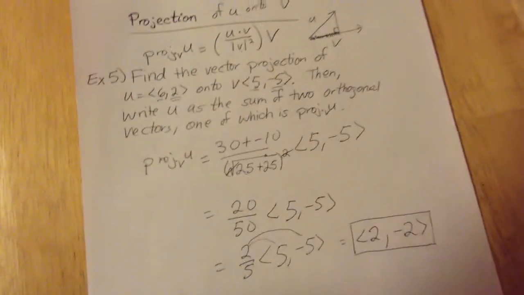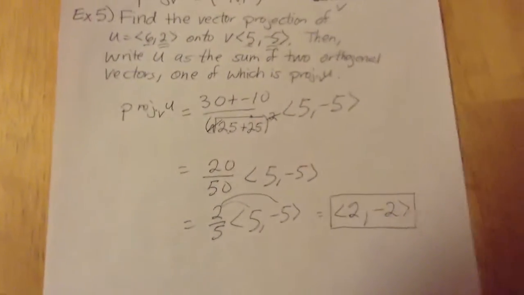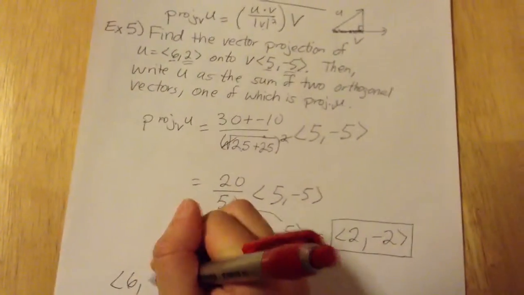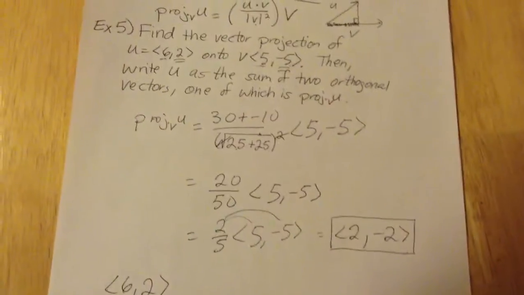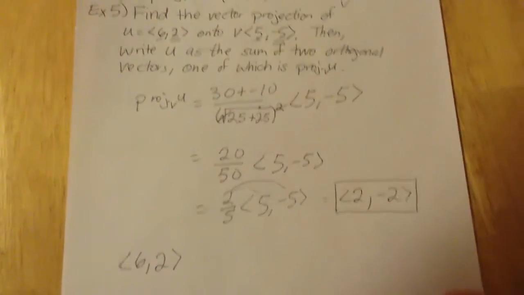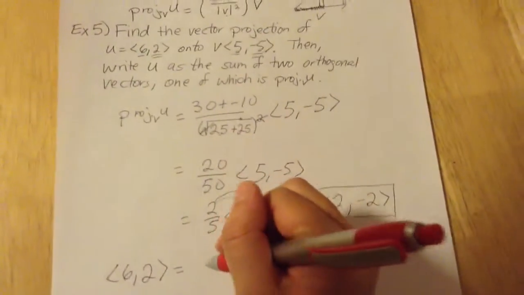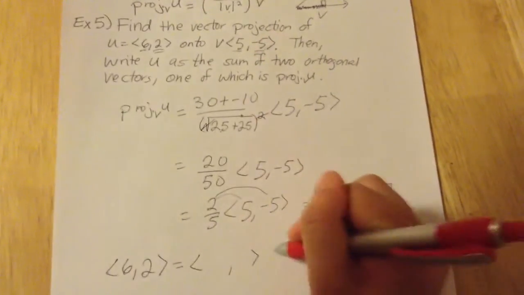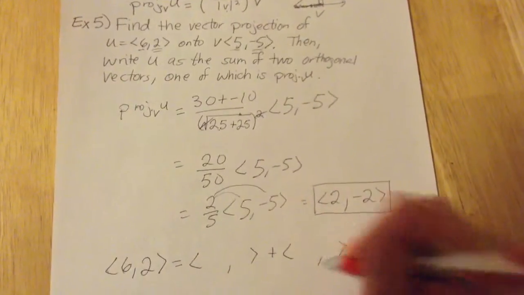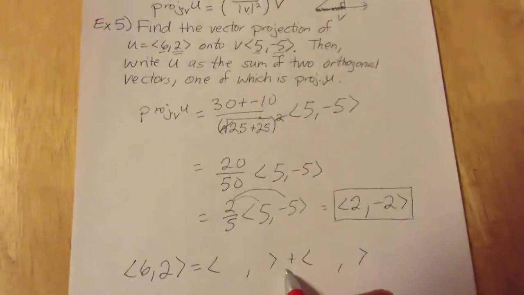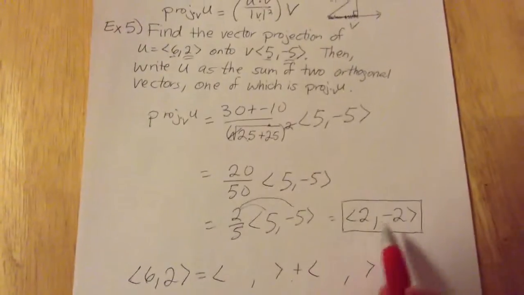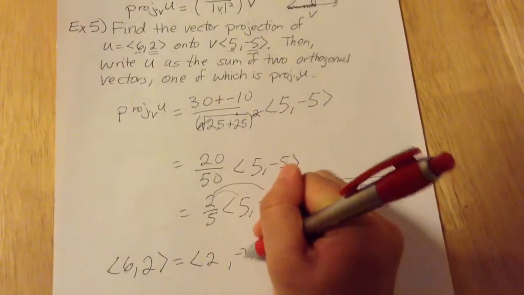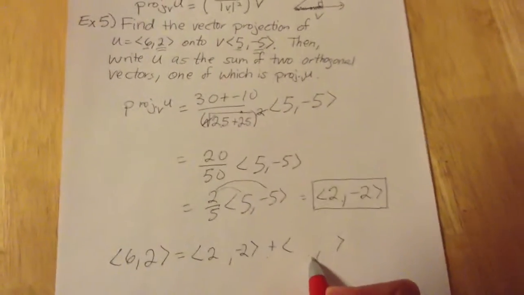The second part of the problem says to write u. So u is 6, 2, as the sum. Sum usually means to add. So I want the sum of two vectors. So I'm going to have one vector plus another vector. That's the sum. It says one of them is the projection. So I already know my projection. My projection is 2, negative 2. I would like to find the other vector.